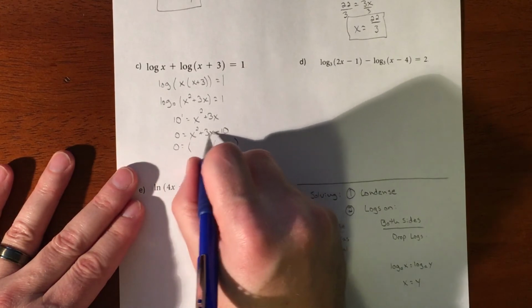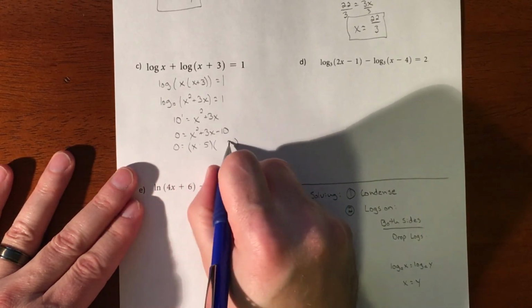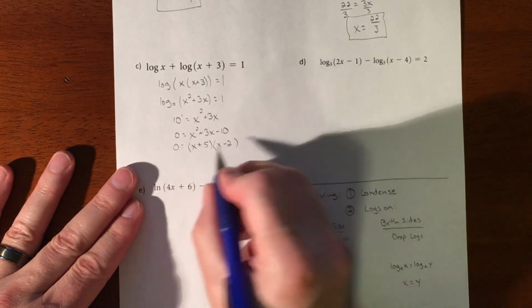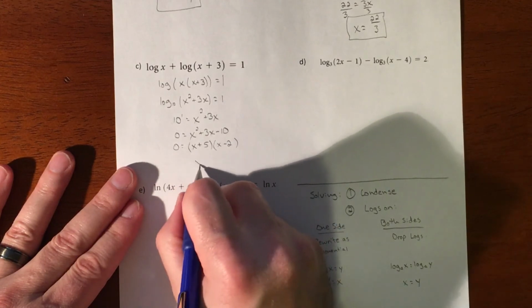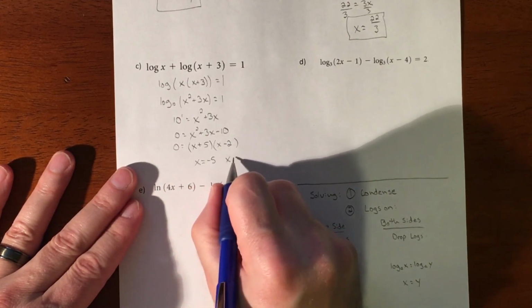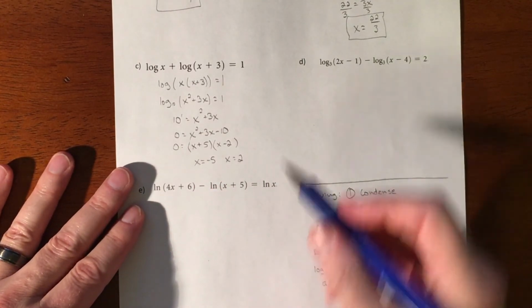What multiplies to negative 10 that adds to 3? That would be a 5 and a 2, and we would need a positive 5 and a negative 2. Then if you set those factors equal to 0 and get your solutions, you'd have a negative 5 and a positive 2. So we have two answers.